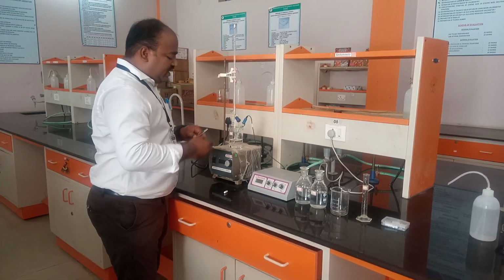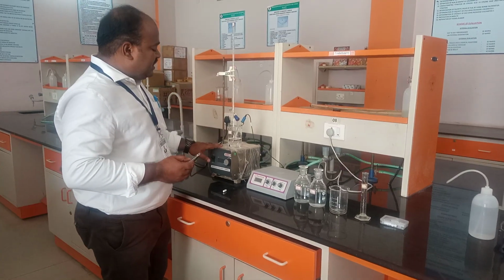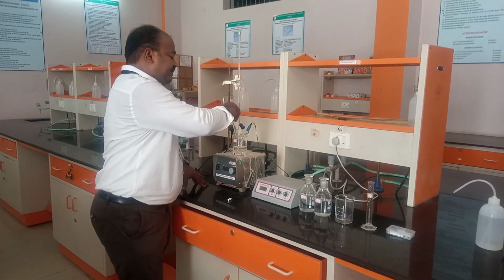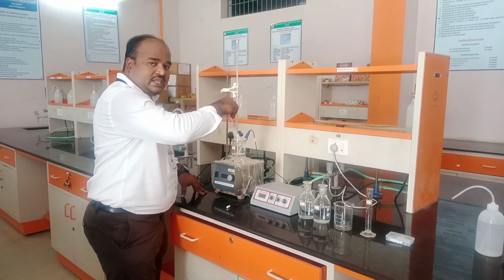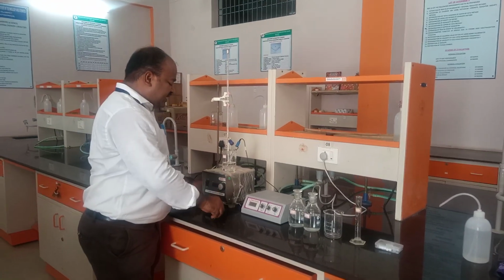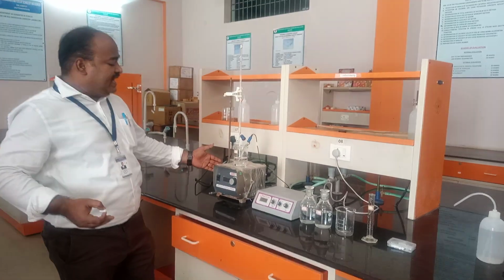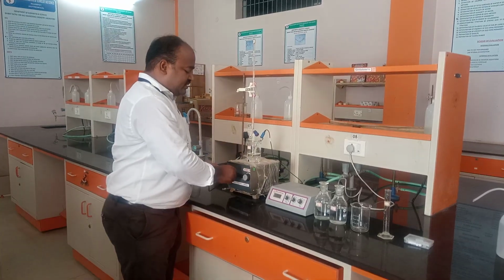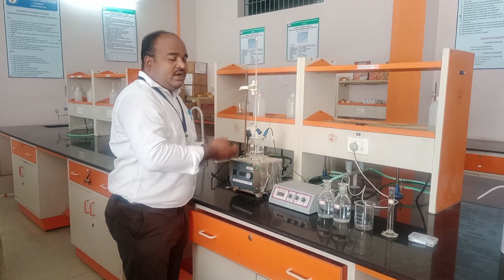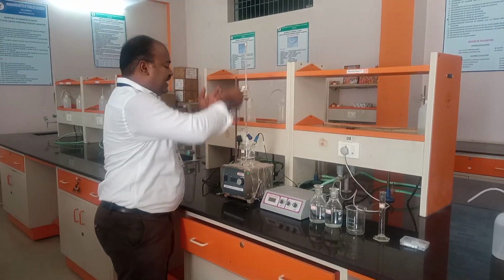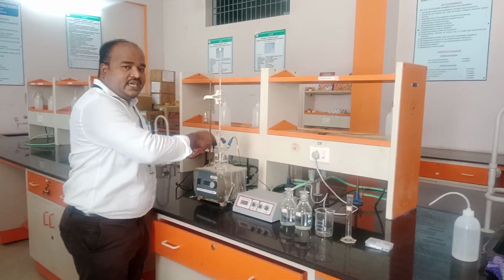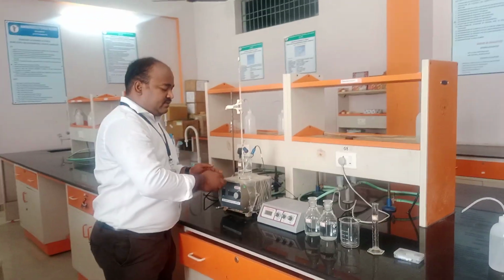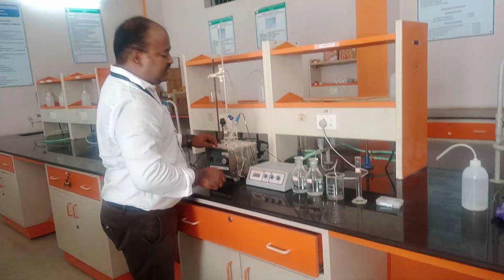In olden days, before the invention of the stirrer, we used a glass rod to make a uniform solution. But we have a facility in our laboratory, this magnetic stirrer. We keep the magnetic bead in the solution, switch on, and it will stir. We need the stirrer because when we add NaOH, it needs to make a uniform solution. This is the pH meter, this is the stirrer.